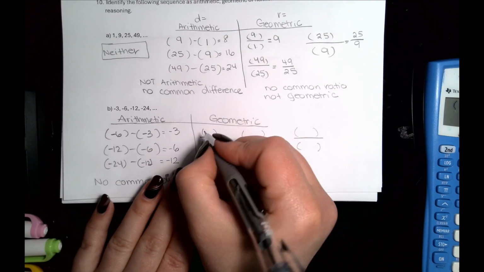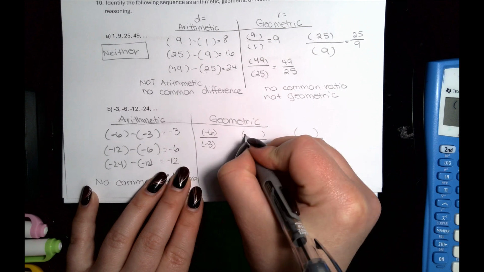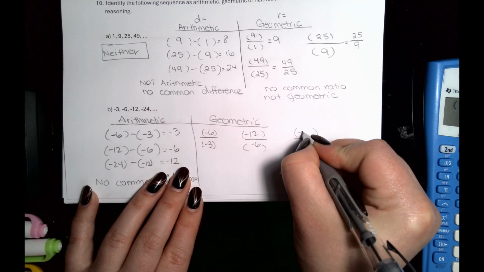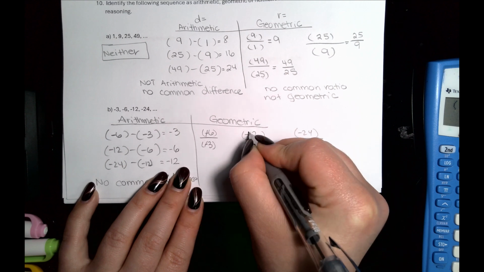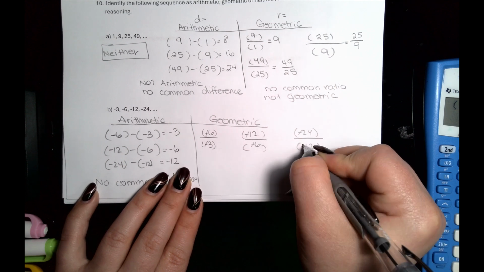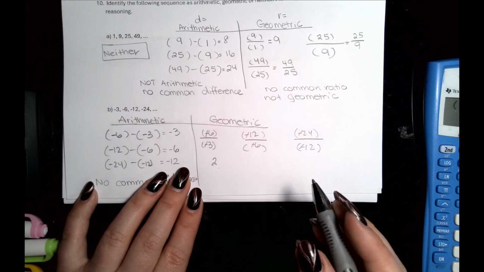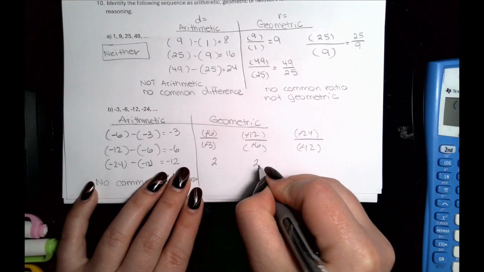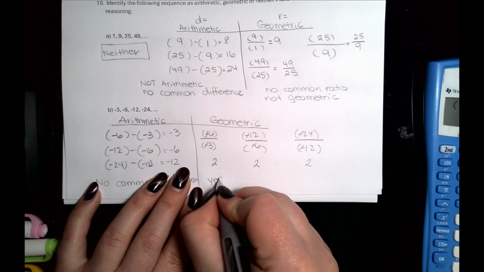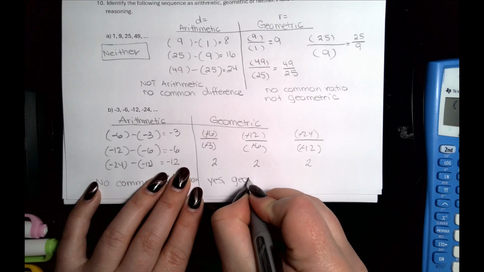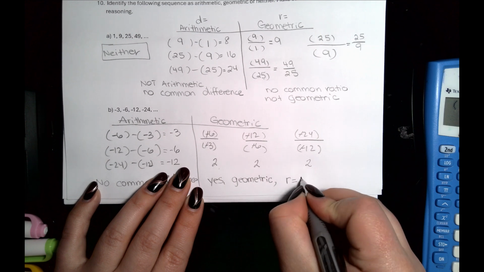So now we test for geometric. We take our right and our left, our right and our left, our right and our left. Negative, negative goes away, negative, negative goes away, negative, negative goes away. 6 divided by 3 is 2. 12 divided by 6 is 2. 24 divided by 12 is 2. So, yes, geometric. How do we know? Because our common ratio is 2.